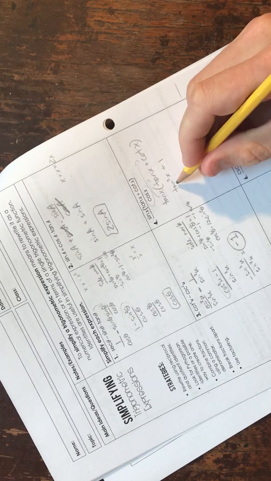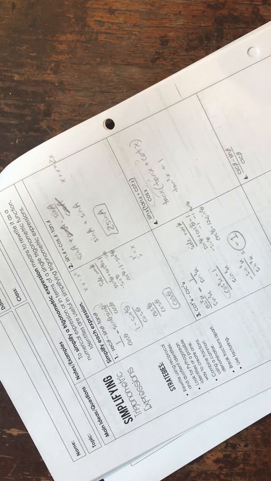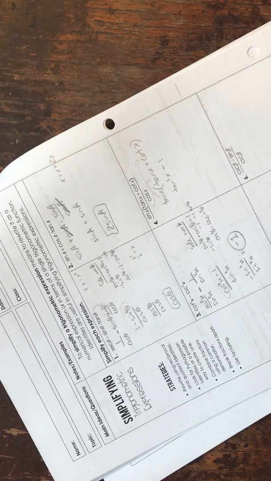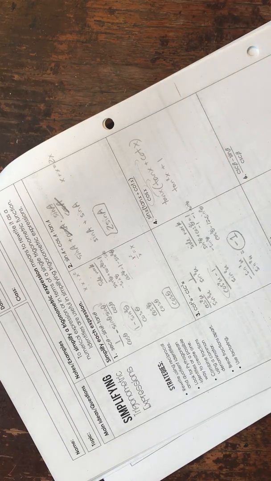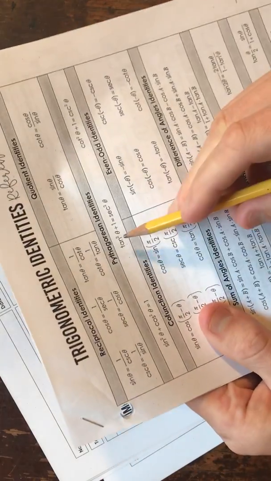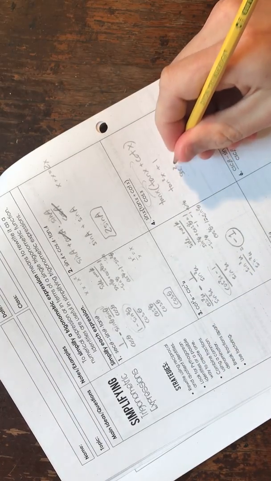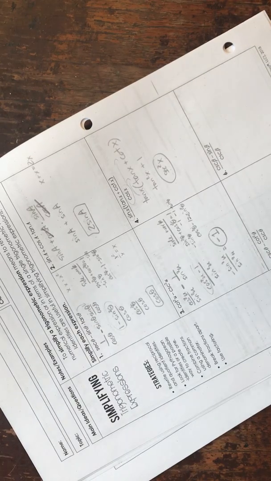Okay. And then what you'll notice is we don't have a single trig expression yet, but we do have a situation that looks really similar to our Pythagorean identity. Tangent squared plus 1 is equal to secant squared. So this guy is just going to be secant squared of x.